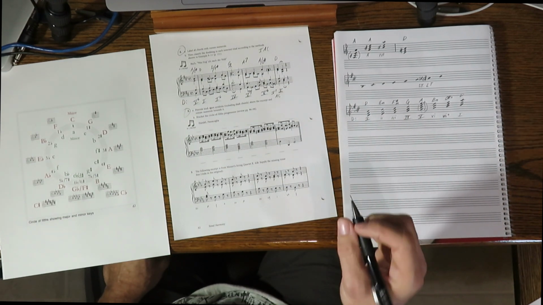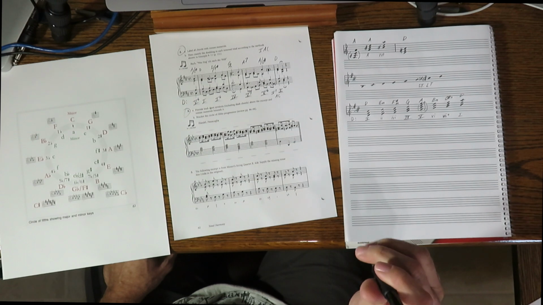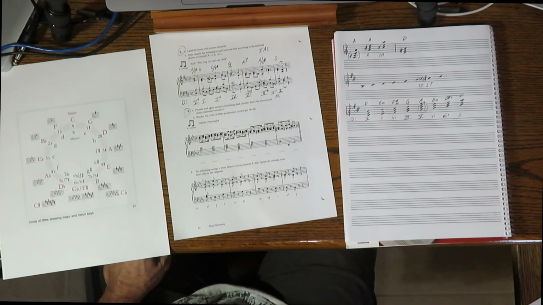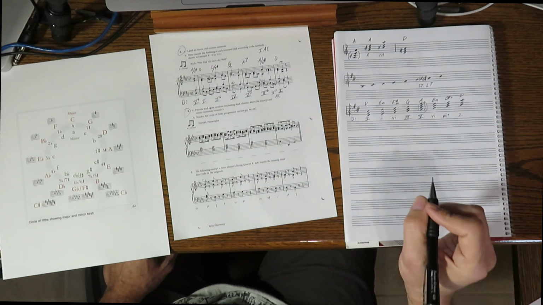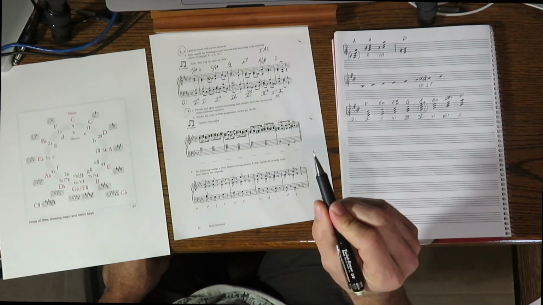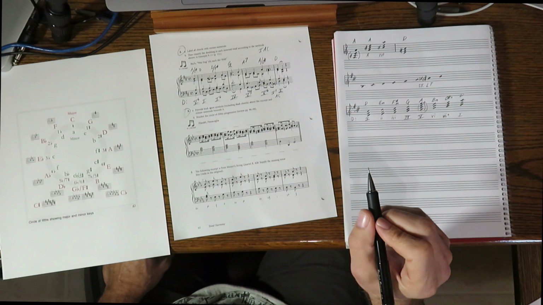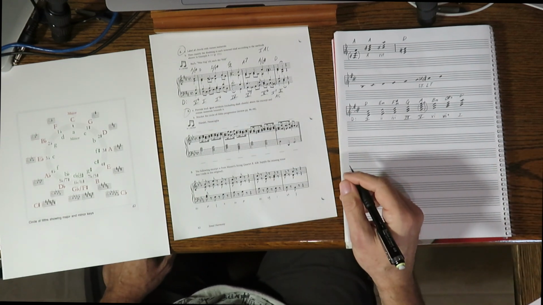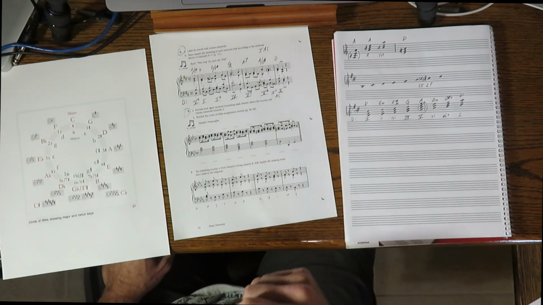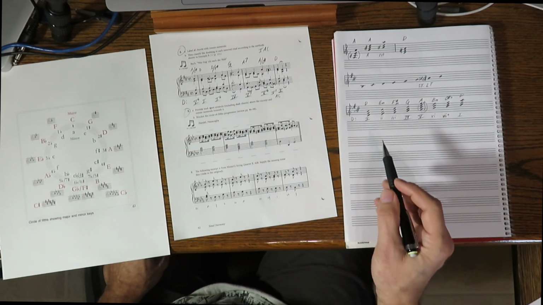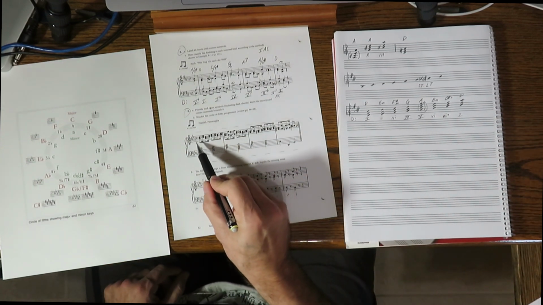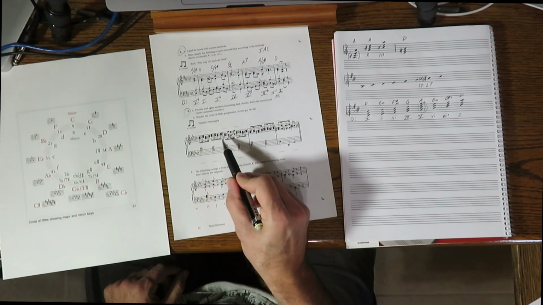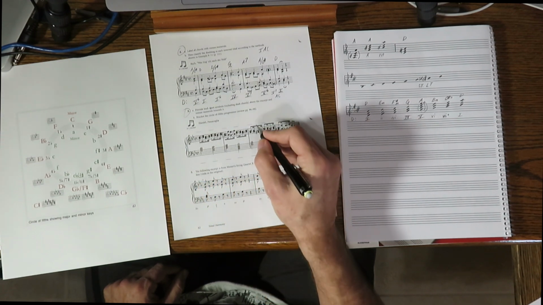So in the key of G minor, what is the leading tone? All you have to do is go a half step below the root. And a half step below G would be F sharp. Yes. So let's look through our progression and see if we can find any F sharps.